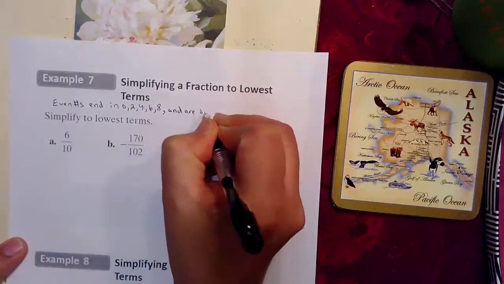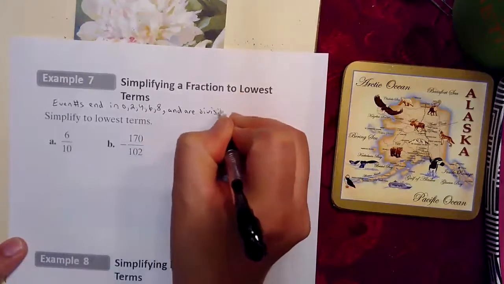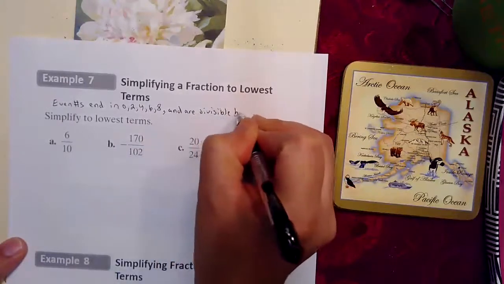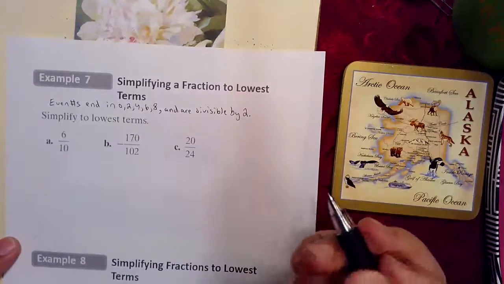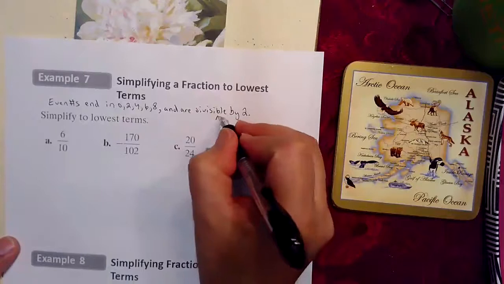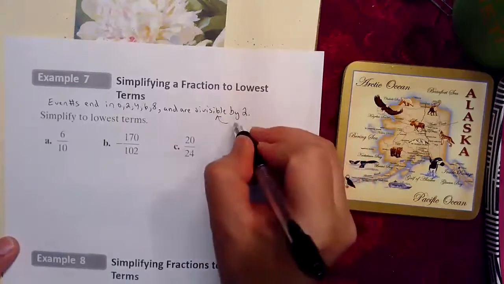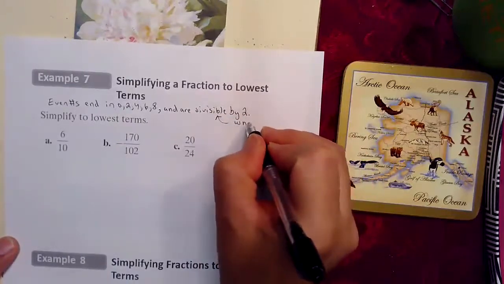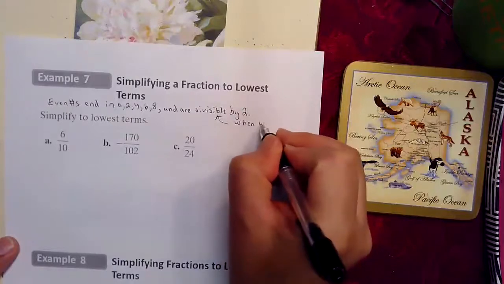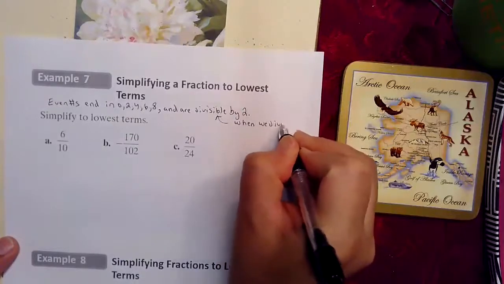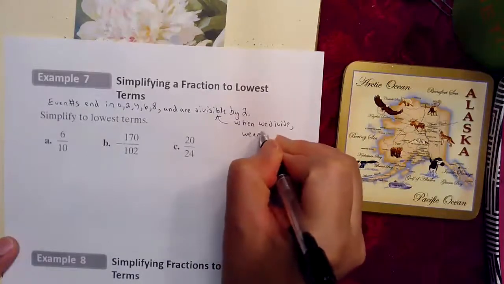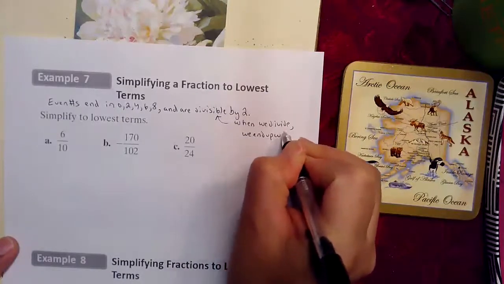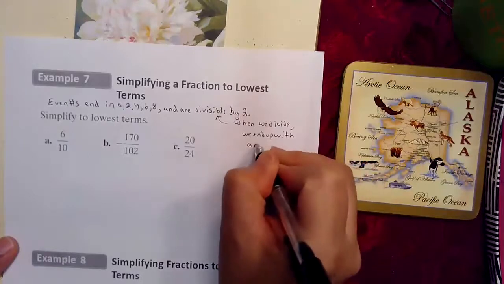are divisible by 2. And what divisible means is that when we divide by 2, we end up with a remainder of 0.